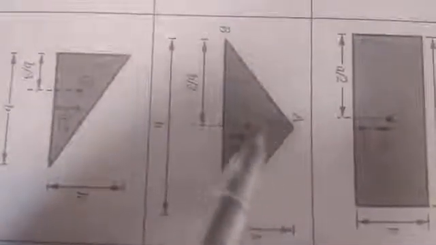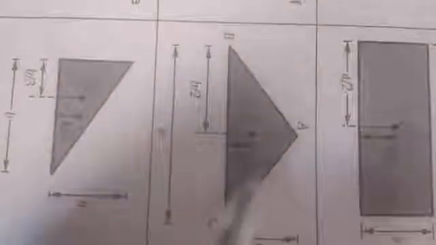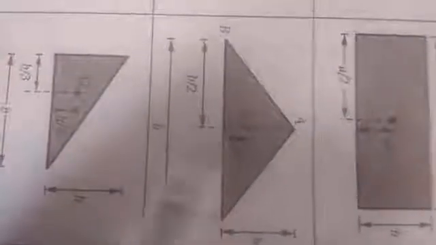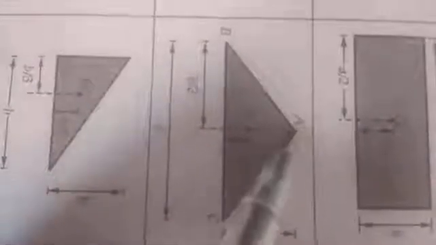So you have to note that CG will not arise here or here. It will arise only on this line. If you come from this base, it will be 1/3 of its height, or if you come from here, it is 2/3 of its distance. That's for the right angle triangle.